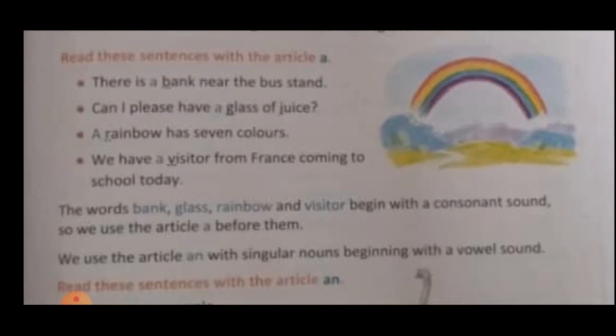So there are two conditions. First, it should be a singular noun, and second, it should begin with a consonant sound. Then only we will put a as article.